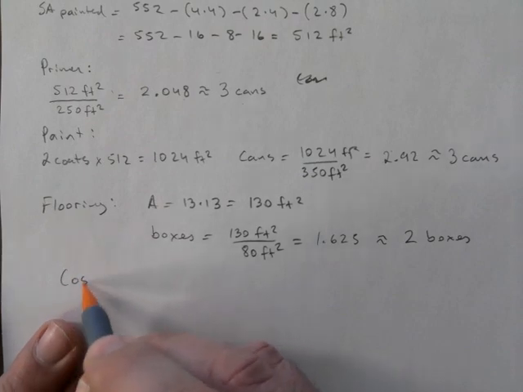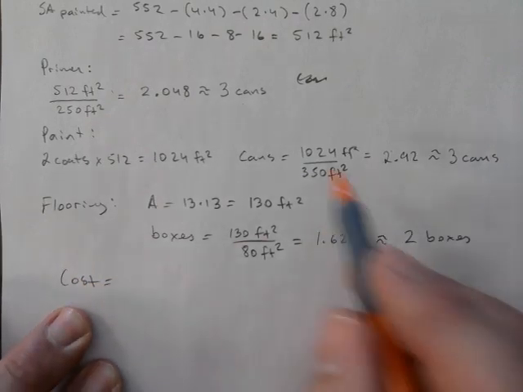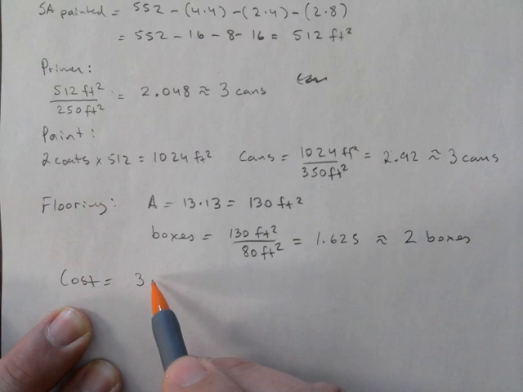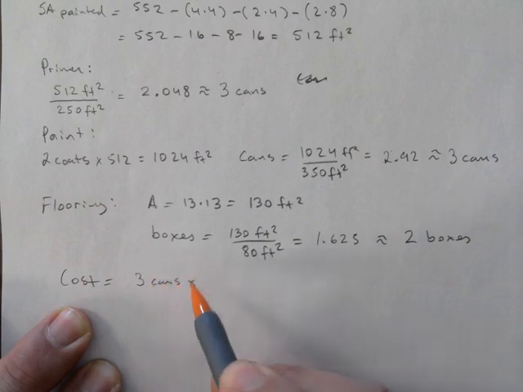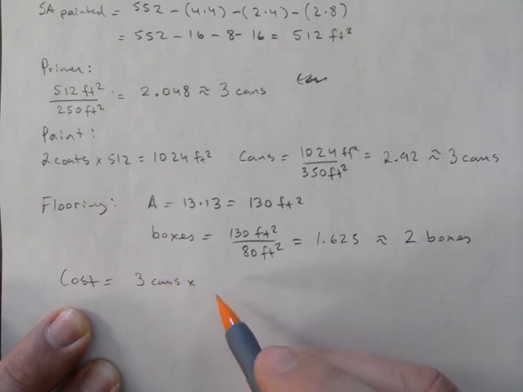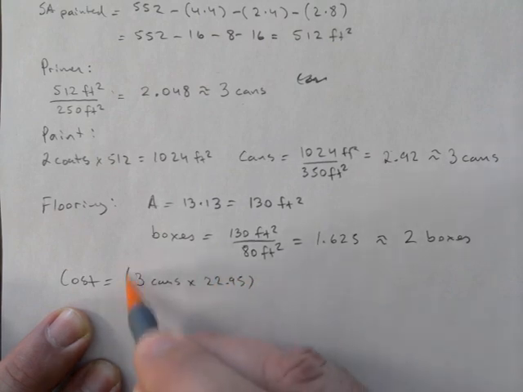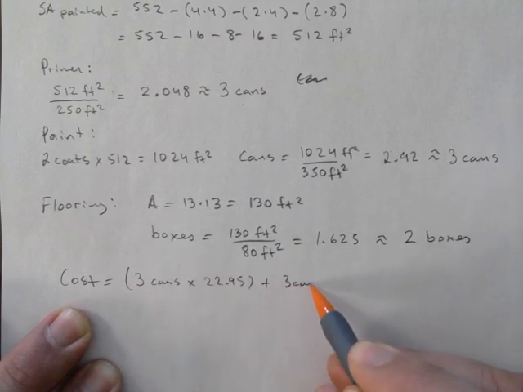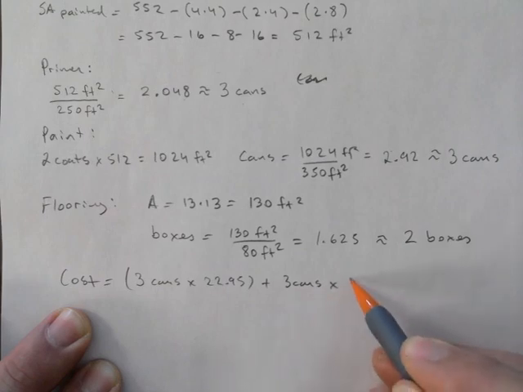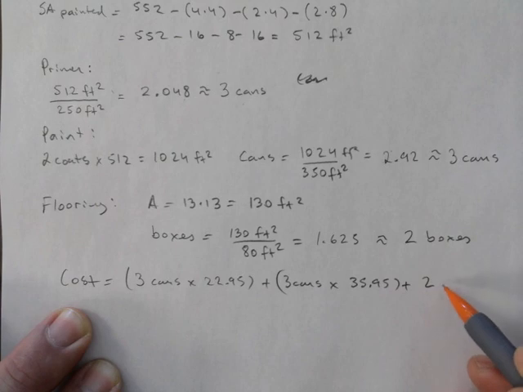And so for cost, I'm going to go 3 cans of primer times 22.95, right? Plus 3 cans of paint that cost me $35.95, plus 2 boxes of $129.